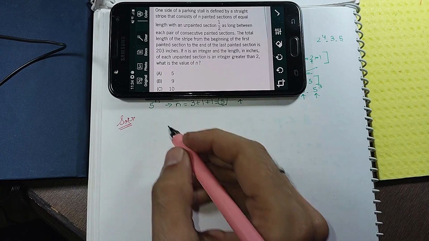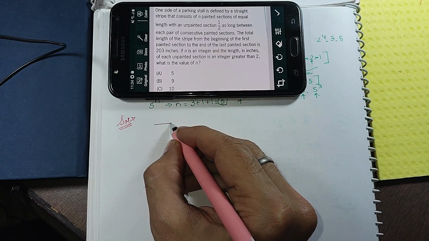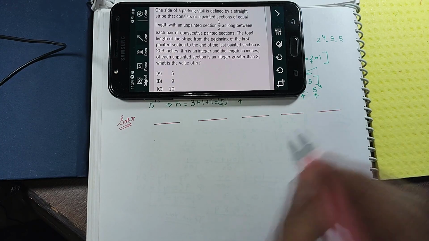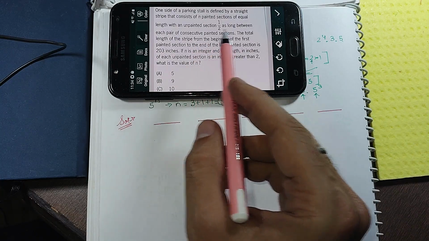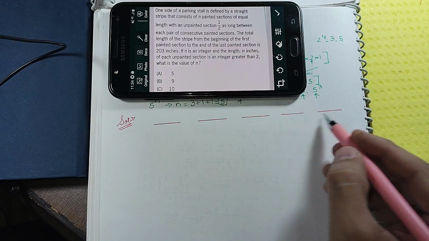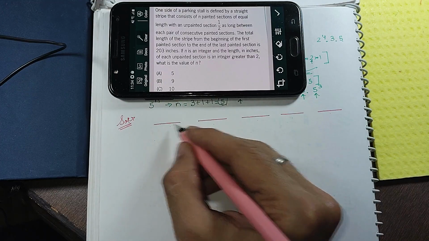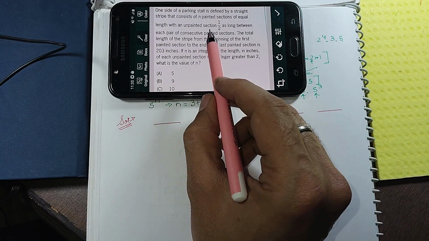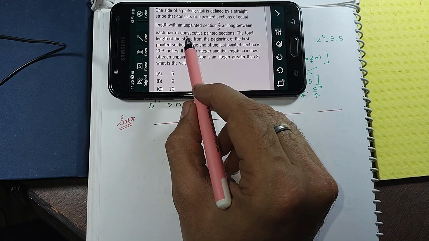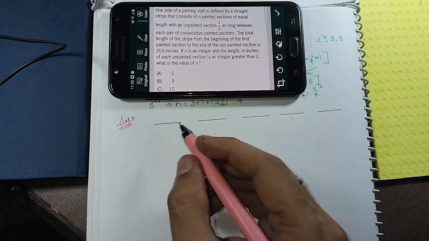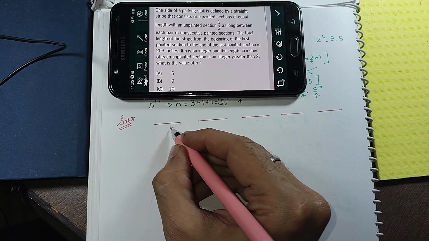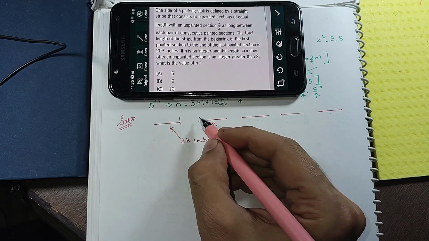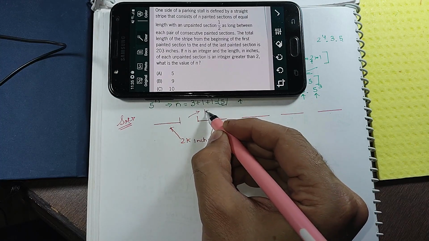So basically, the question is, there is a parking stall in which there are some painted sections and unpainted sections. So it is like this. Now, it has been clearly said that it consists of n painted sections. So these are basically n painted sections, and unpainted sections lie in between them. And it has been said that each unpainted section is 1/2 as long as the painted sections, between each pair of consecutive painted sections. So suppose the length of these painted sections to be 2k inches. Then this length will be equal to half of that, so this will be equal to k inches.